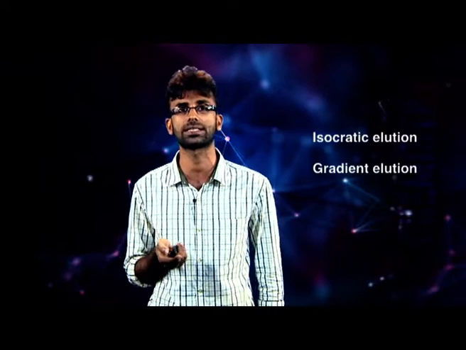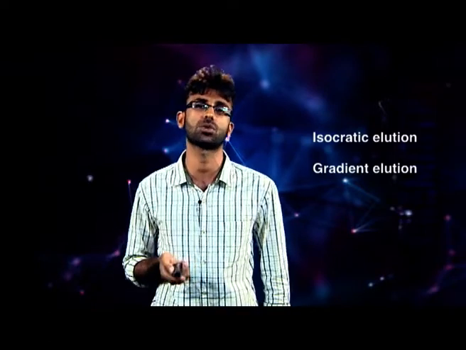But in the case of gradient elution, we are using more than one solvent. It can be 2 solvents, or 3 solvents or 4 solvents, etc. That is, we can use a mixture of solvents here. So, it is just like a gradient. We are changing the composition of solvents 1, 2, 3 or 4 accordingly during the elution throughout the column.